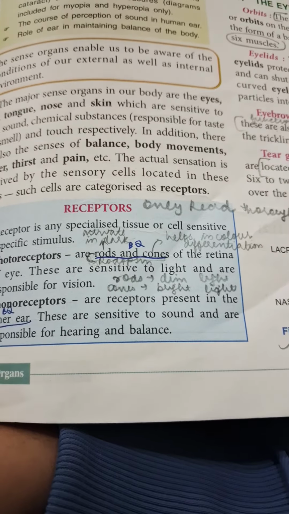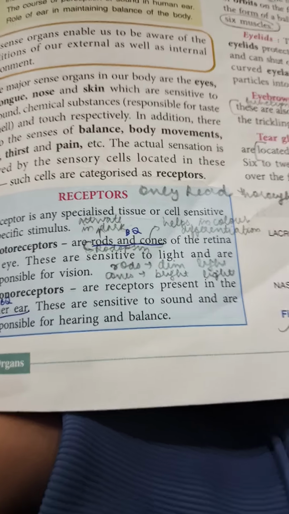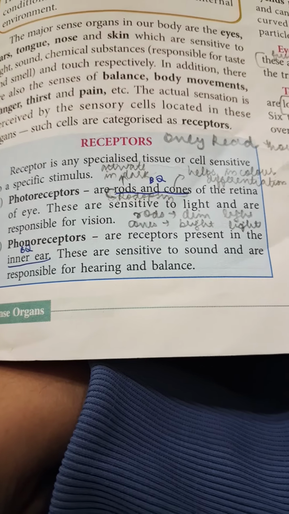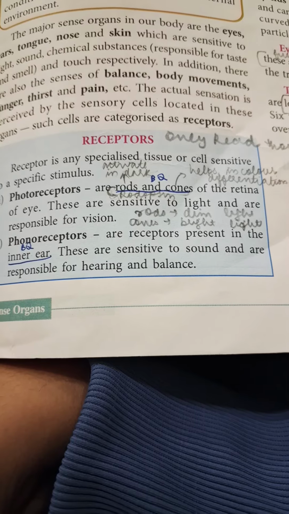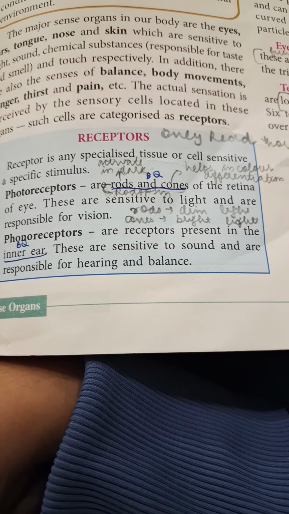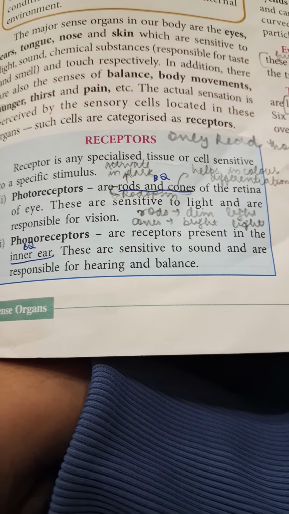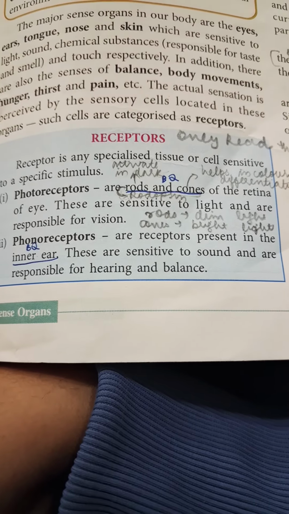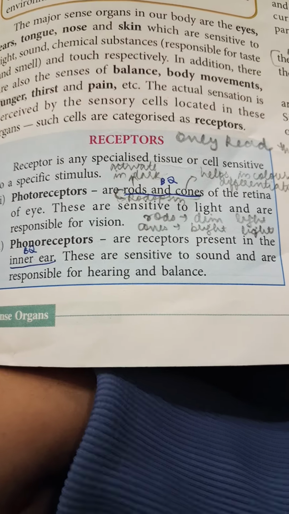Rod cells are activated in the dark or dim light, and cones are activated in the light. So you can learn this easily by this mnemonic, that rods start with R, and R means Raat. So Raat is night. So in night light or in dim light, rods work, and the opposite, the cones work in the bright light.